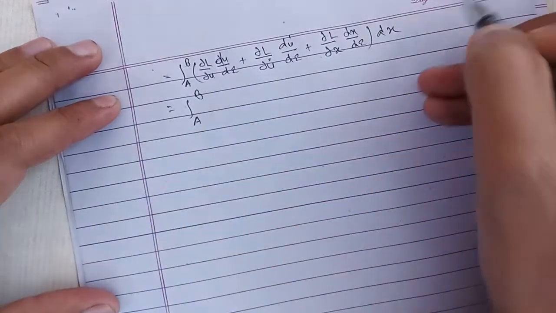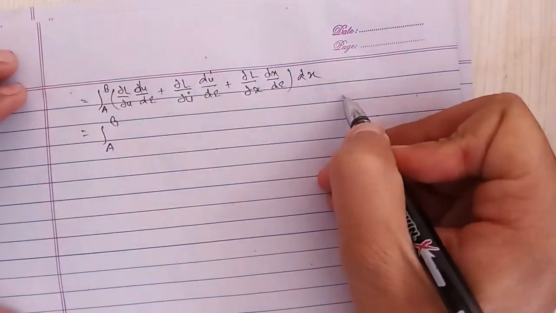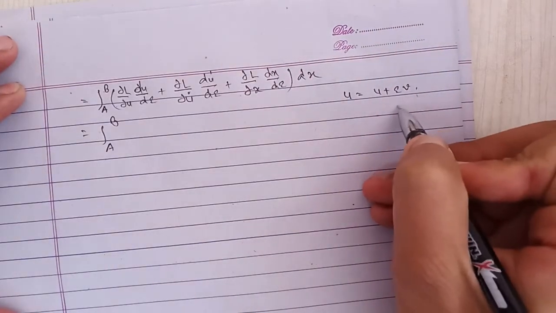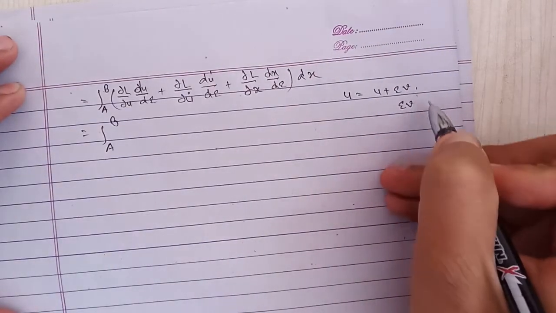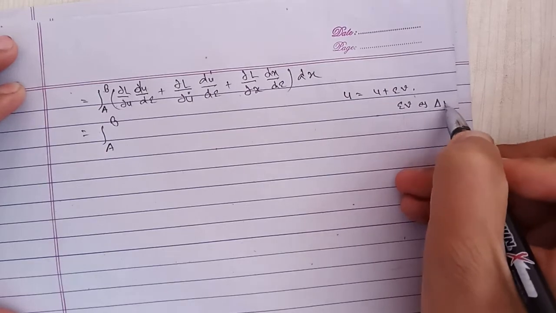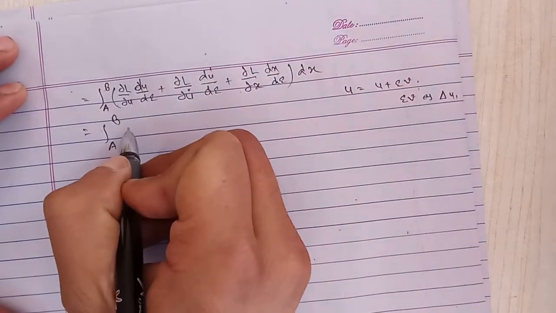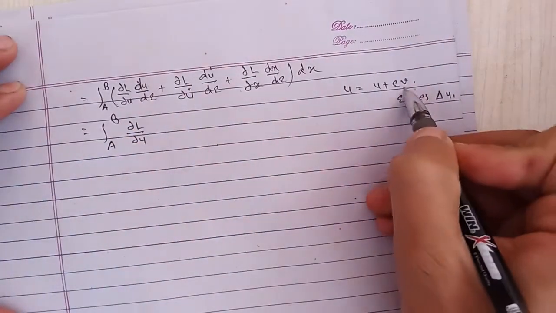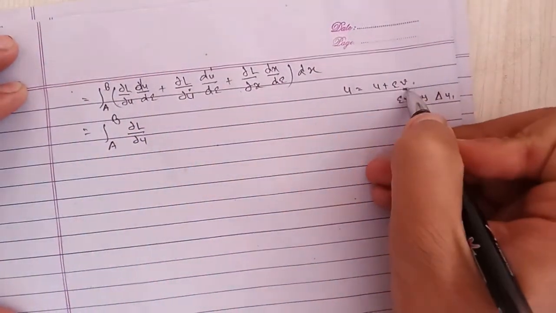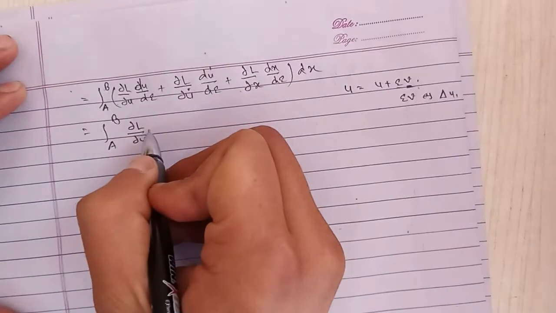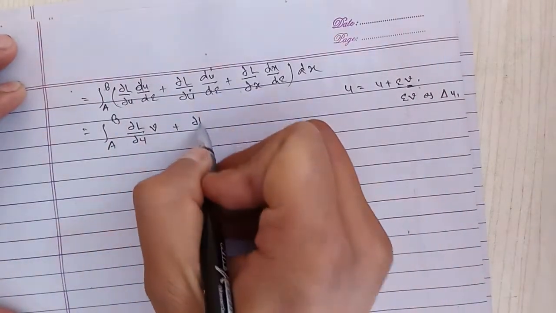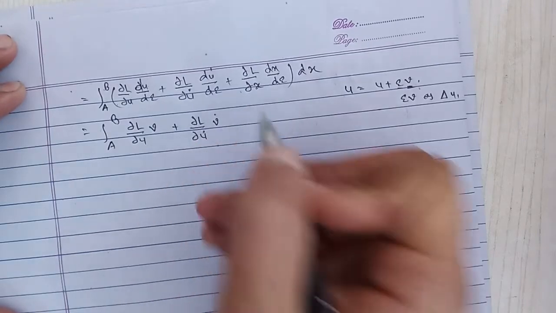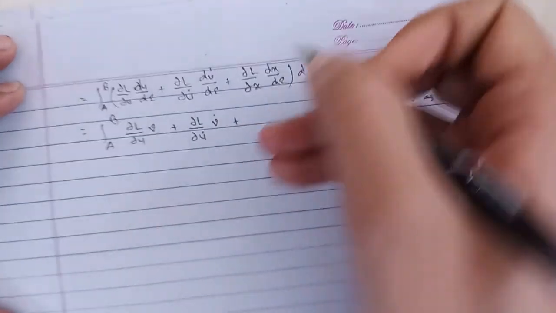And here we consider u as u plus epsilon v, as if we have considered epsilon v as delta u, right? So we'll write du by d epsilon as only v because it's the only term containing epsilon, and similarly du dot by d epsilon as v dot.